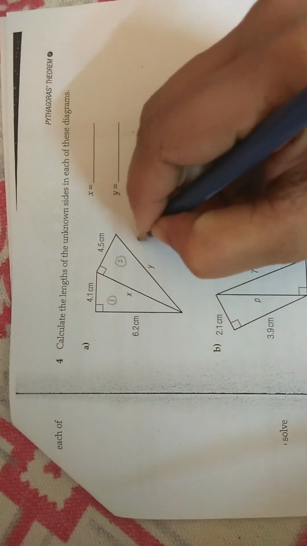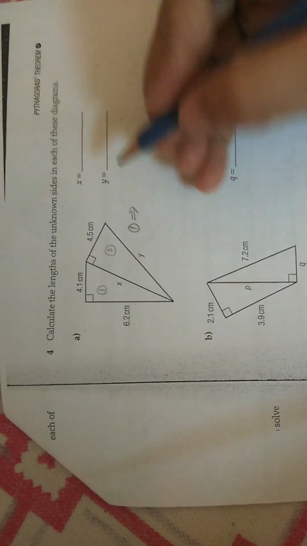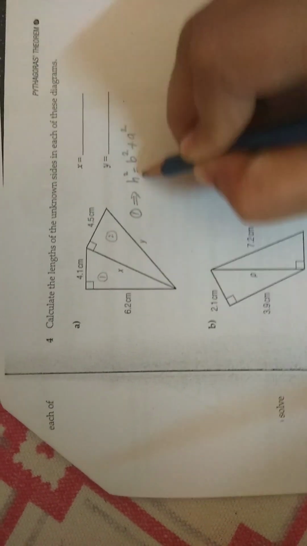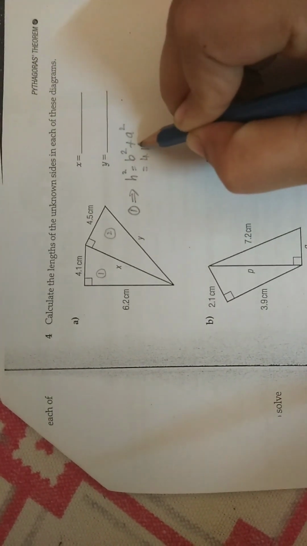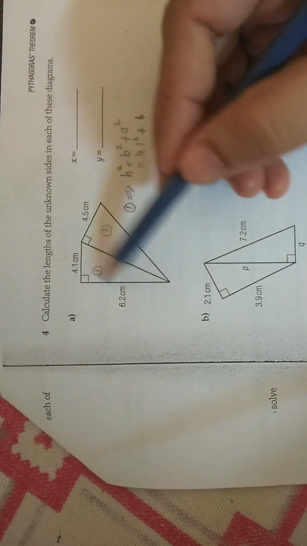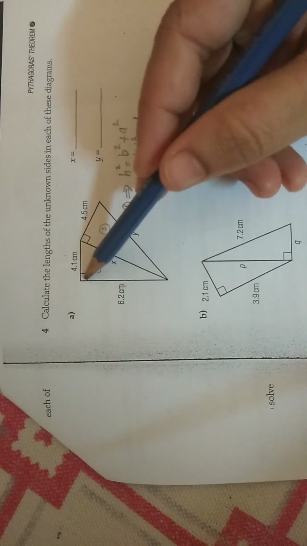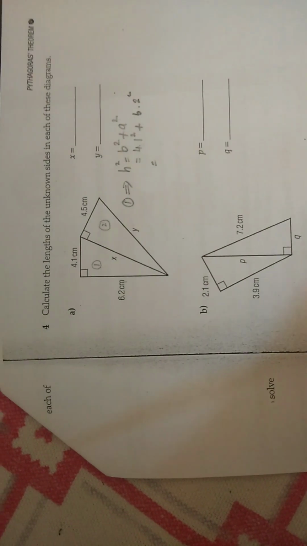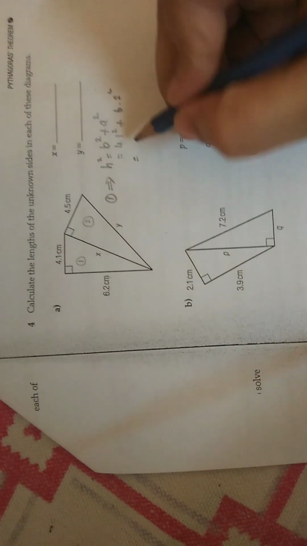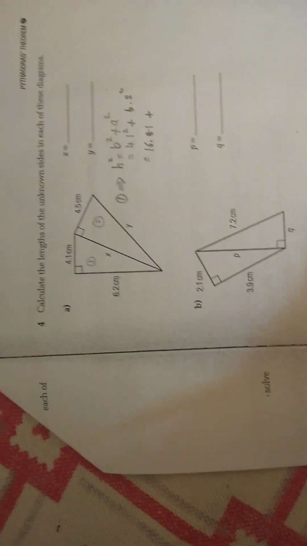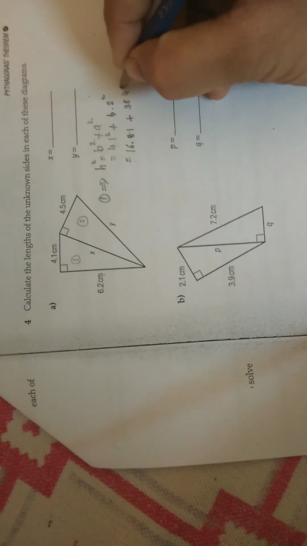So first I will take the first triangle case. Hypotenuse we need to find out, right? Hypotenuse square equal to base square plus altitude square. Base is 4.1 square plus altitude square, 6.2 square. We are looking at only the first triangle right now. What is 4.1 square? 16.81 plus 6.2 square is 38.44.